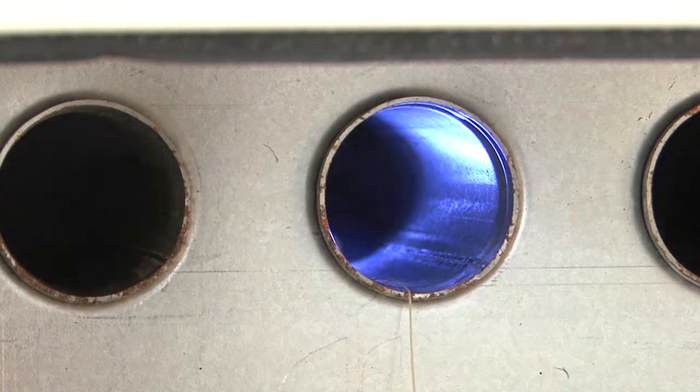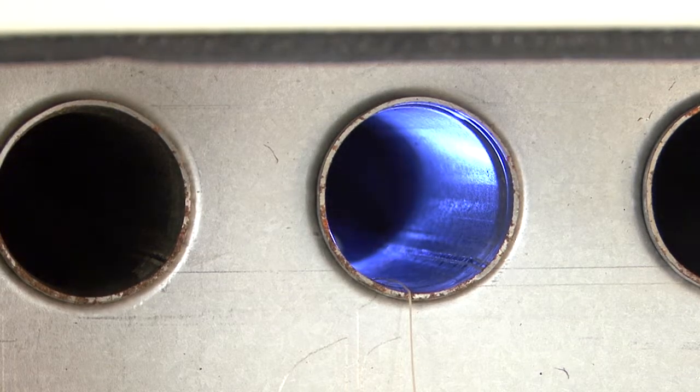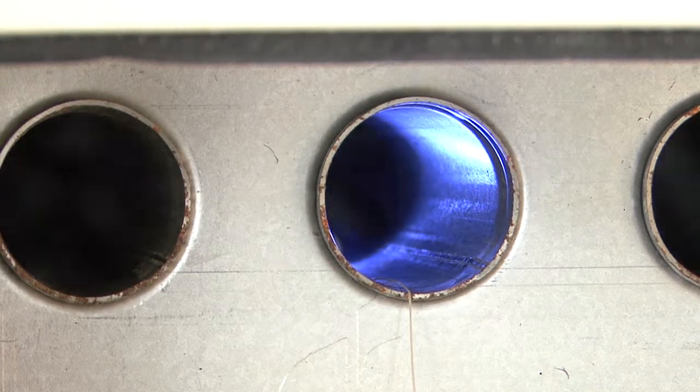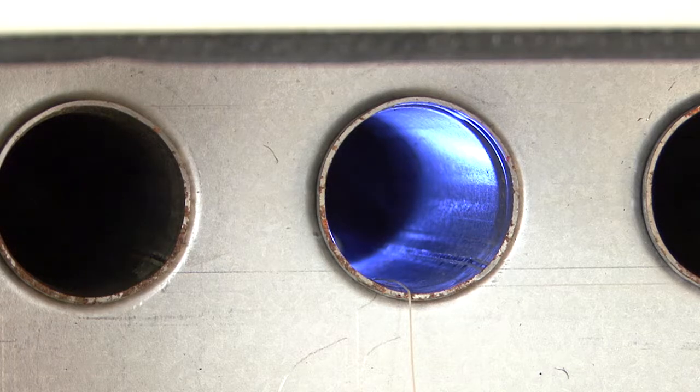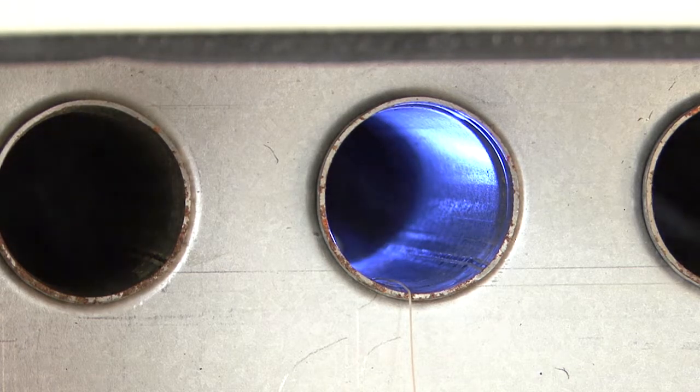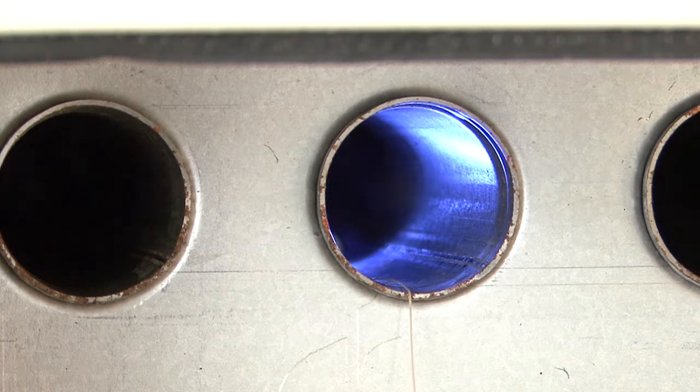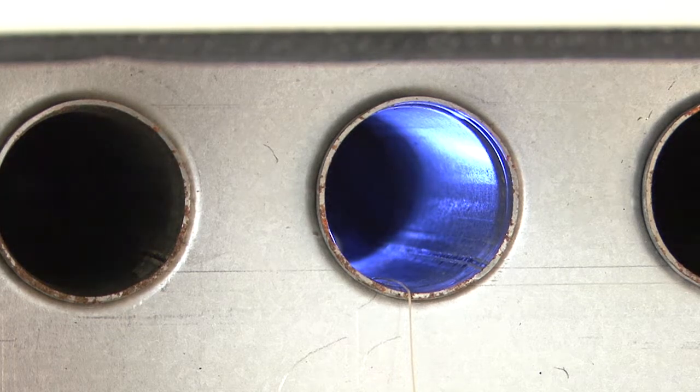So here we go. I got an incense stick burning here. Just want to point out too, I got a string tied to a flashlight shoved up inside this heat exchanger. I don't recommend you do that. The only reason why I did it was for the purpose of this video, so you can see the smoke in the video.